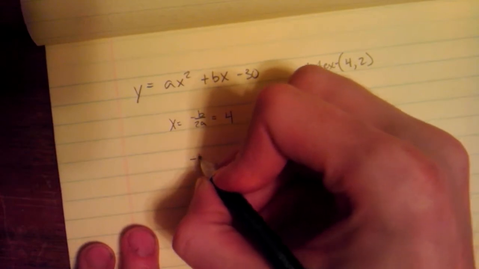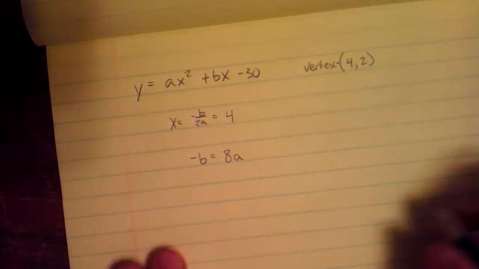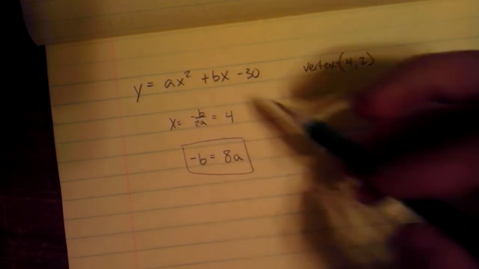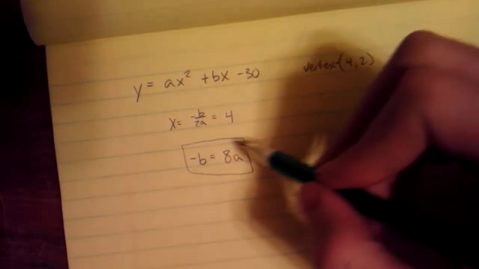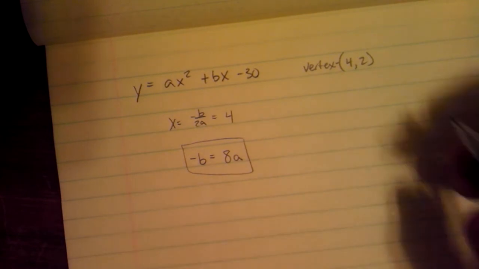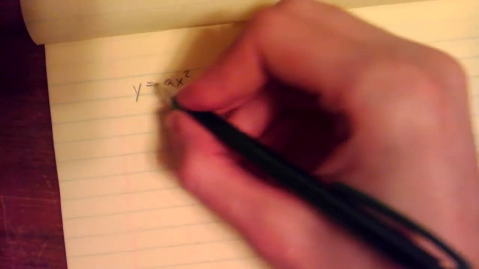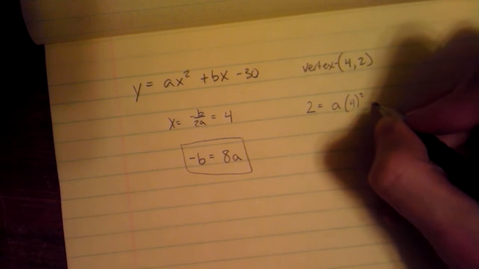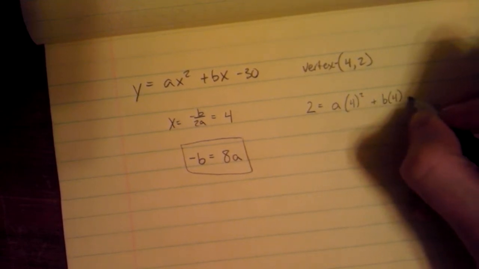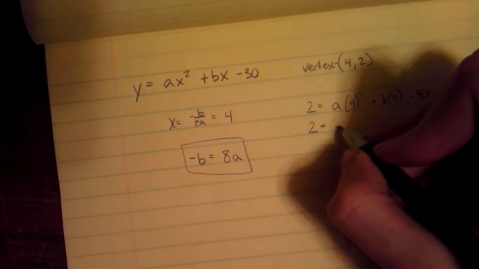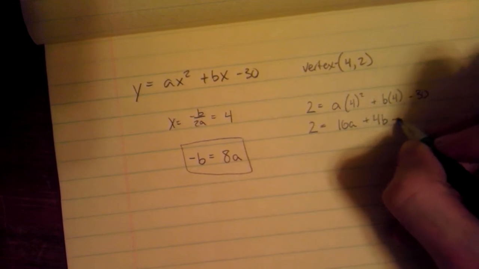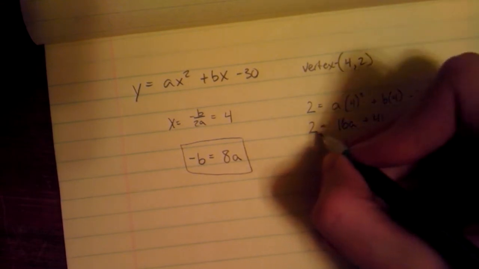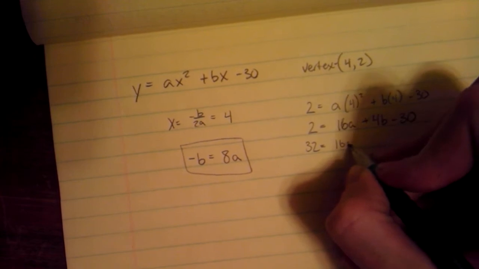So therefore, negative b would equal 8a. Good to know. That's one equation down. So whenever you have two unknowns, you're going to need two equations to set up and solve for those two unknowns. So there's one of them. We also know that if I take the x value here and I plug it in, that's going to equal 2. So 2 equals a times 4 squared plus b times 4 minus 30. So 2 would equal 16a plus 4b minus 30. So if I add 30 to the other side, 32 would equal 16a plus 4b.